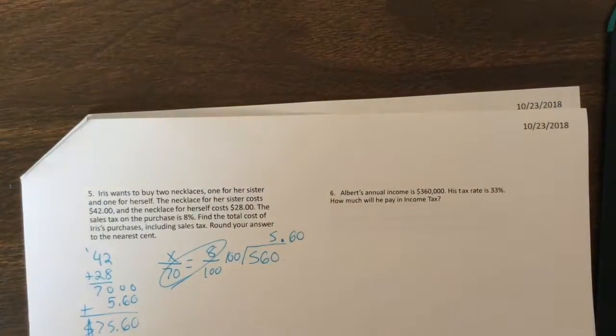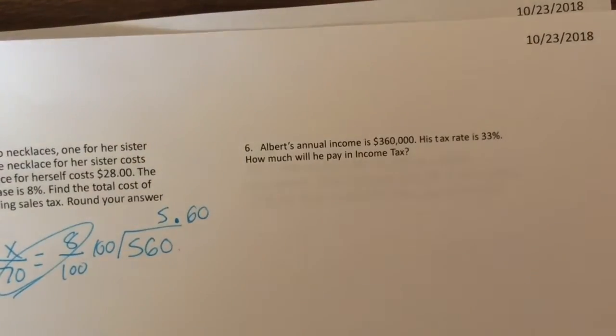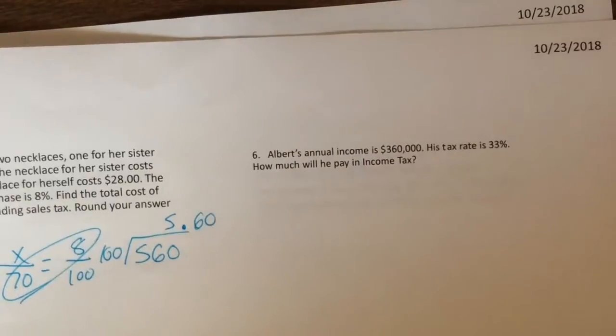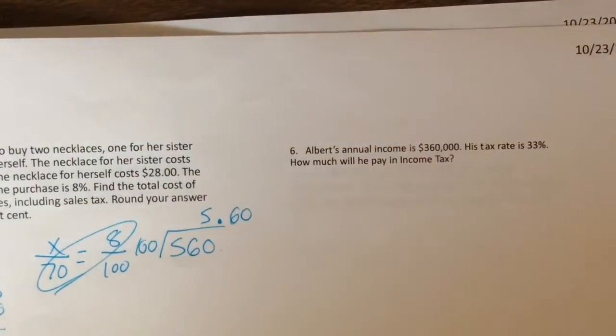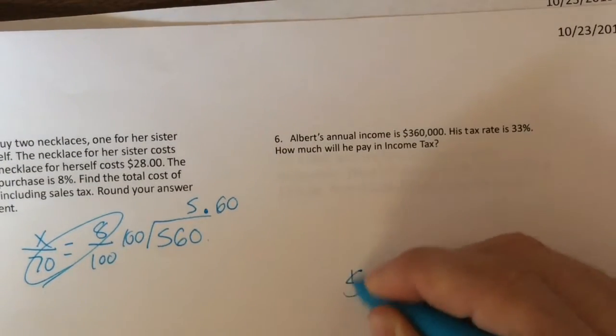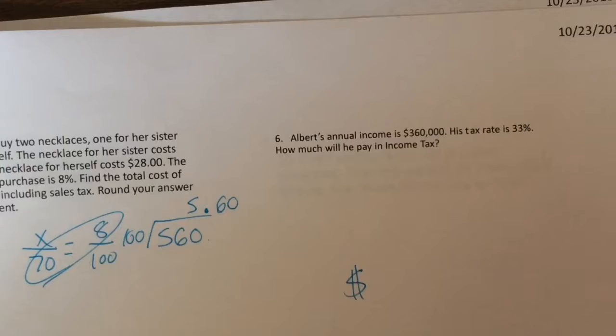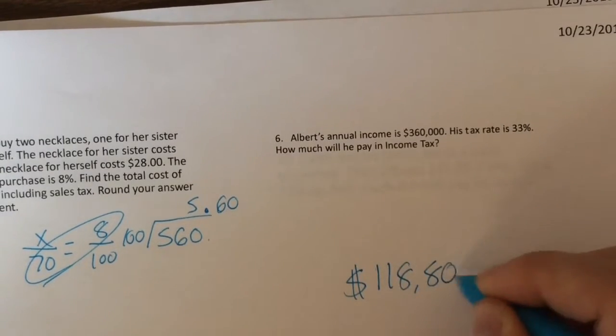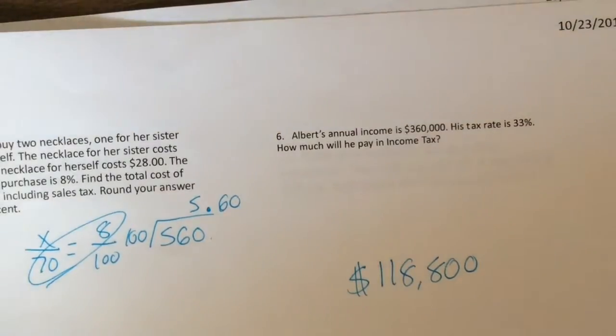Okay, Albert's annual income is $360,000. His tax rate is 33%. How much will he pay in income tax? So this is just like that other question, number 4. So you set it up the exact same way and solve, and you should get, I want you to solve it first and then look to see if your answer is correct. $118,800, okay?